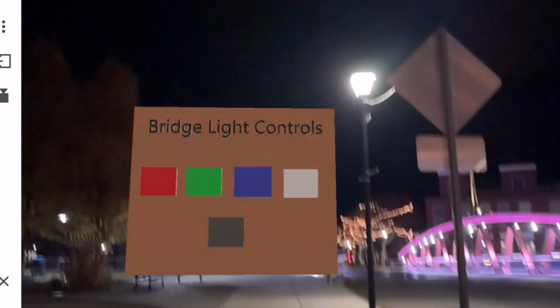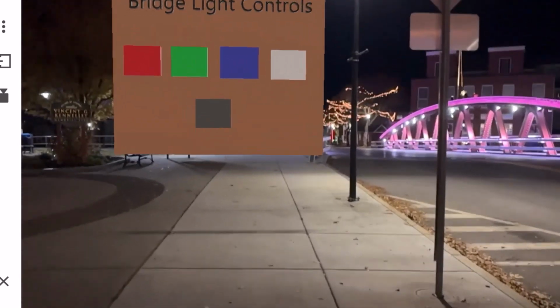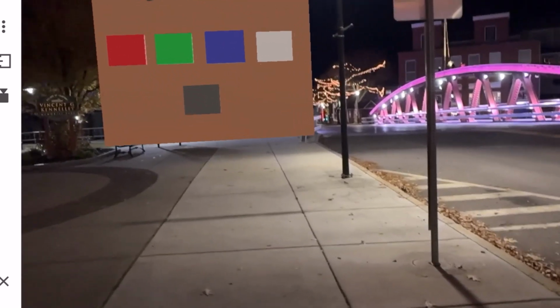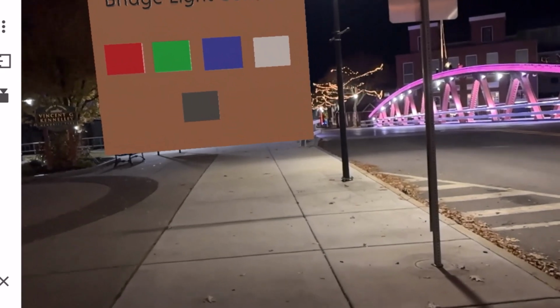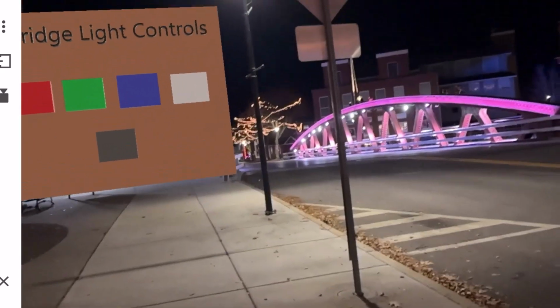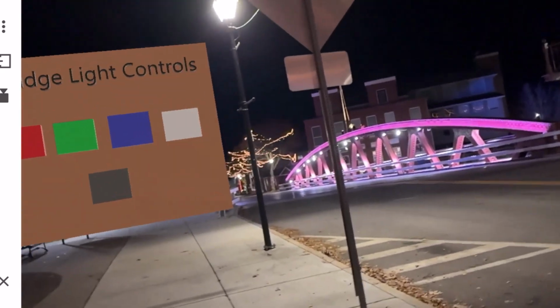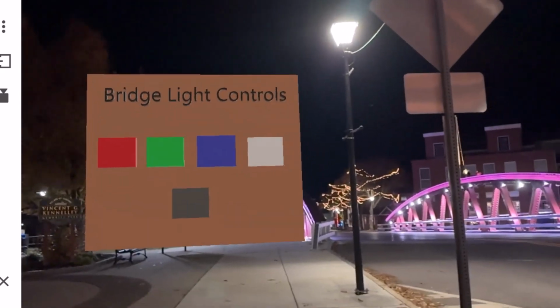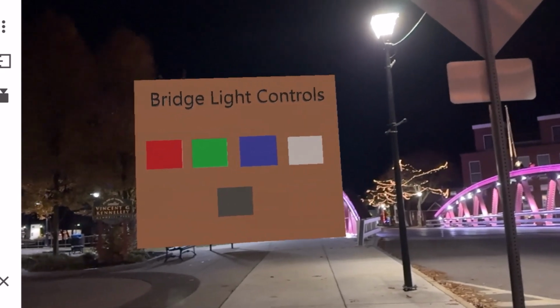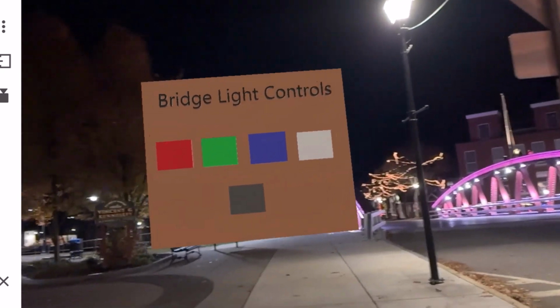What you see there is a red, green, blue, and white button, and then a dark gray button at the bottom. Each of the red, green, blue, and white buttons controls actual DMX lighting back at my house, and the gray button will just turn it off.